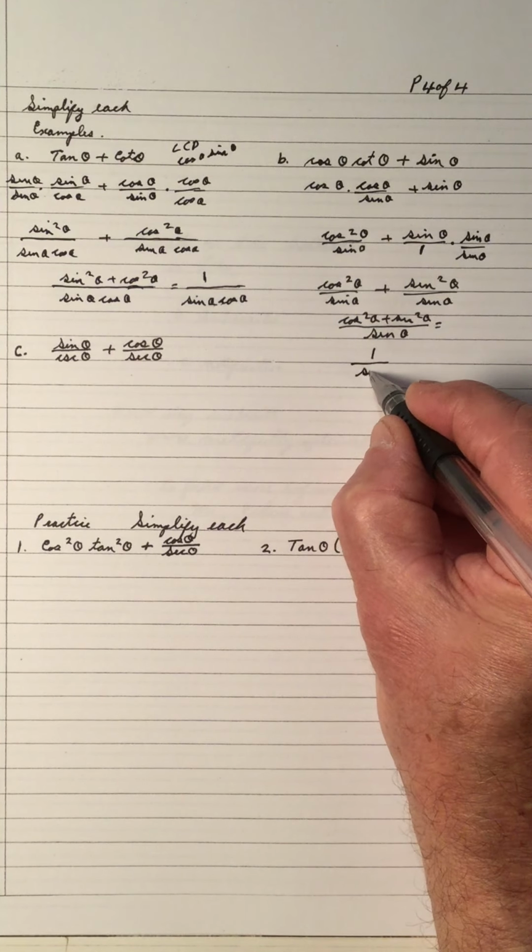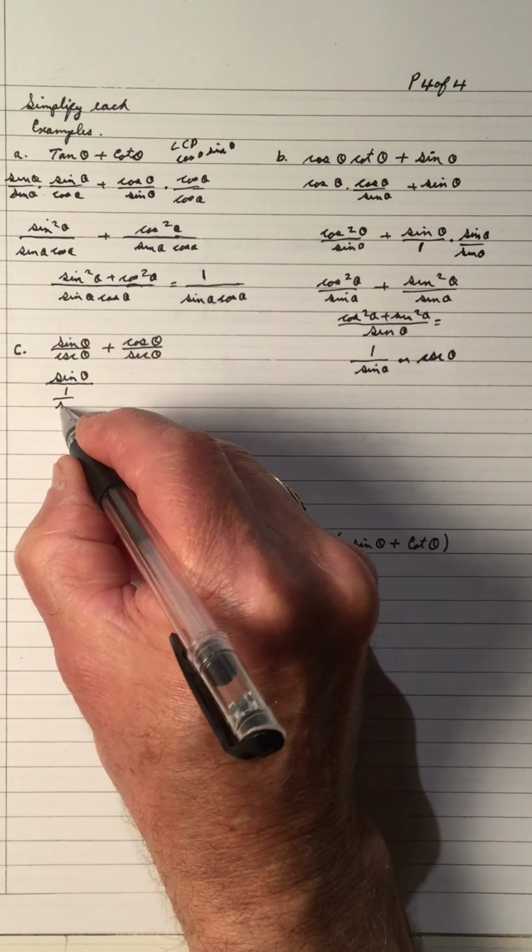C, let's see, we have to do the divisions first by PEMDAS, P-E-M-D-A-S. We have to do the divisions first before we add. So sine theta, cosecant is 1 over sine.